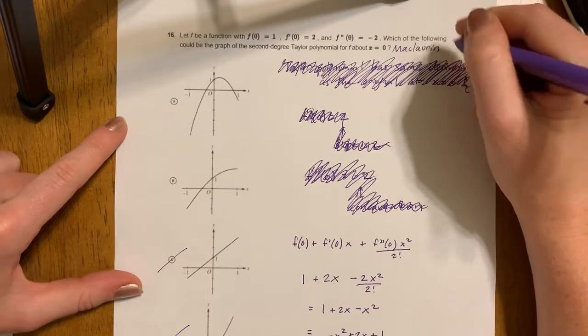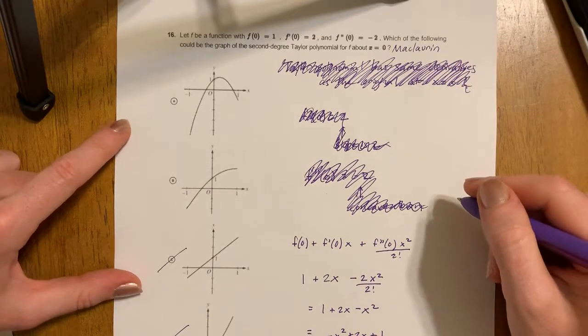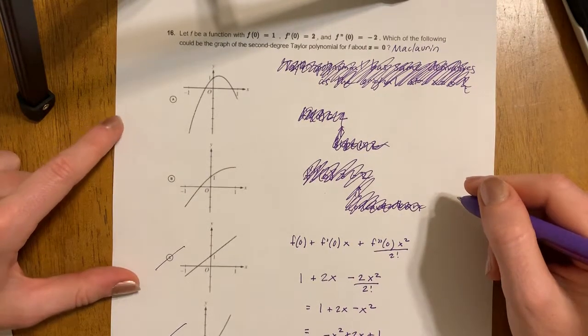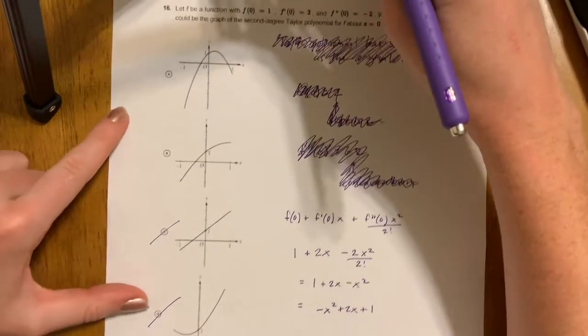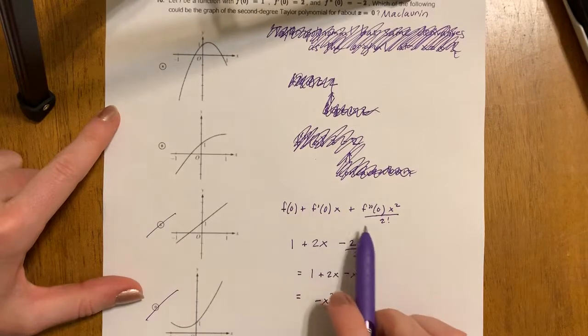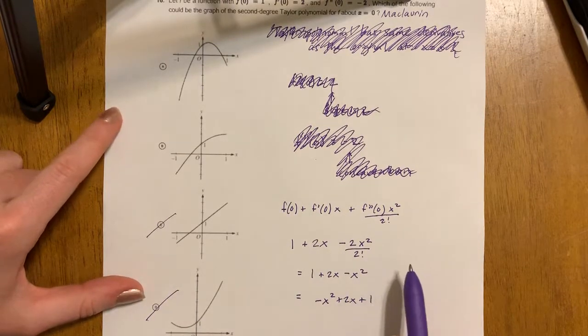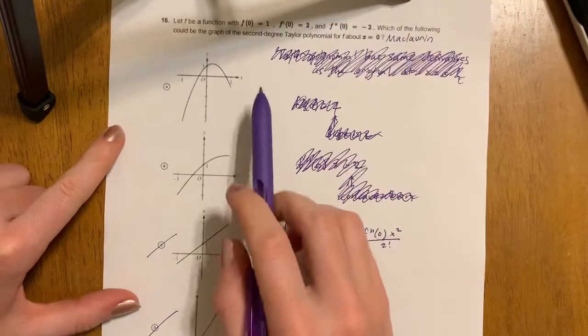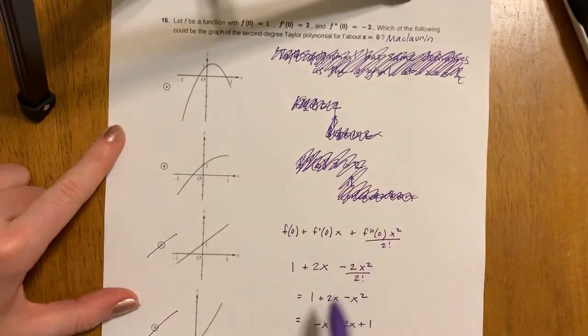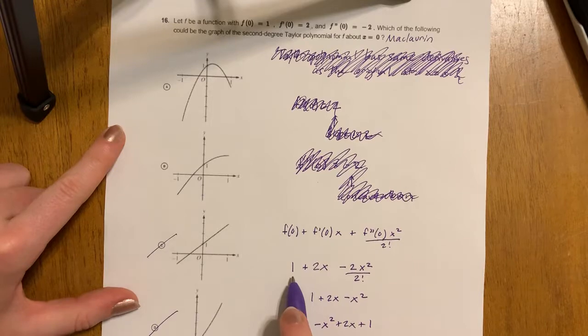And I apologize for the scribbles, I was doing it a different way, but there's an easier way. I'm just going to write out the second degree Taylor polynomial. So the first thing I did is I wrote the formula, just the straight up Maclaurin formula here. Then I used the information they gave me, f of 0 equals 1. So I plugged that into my formula.